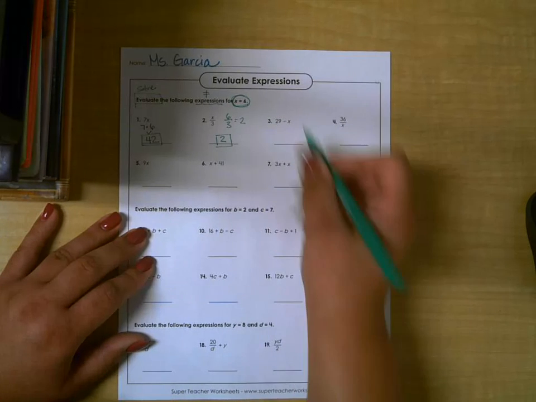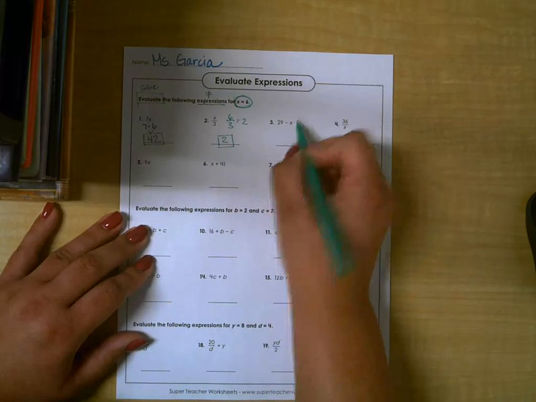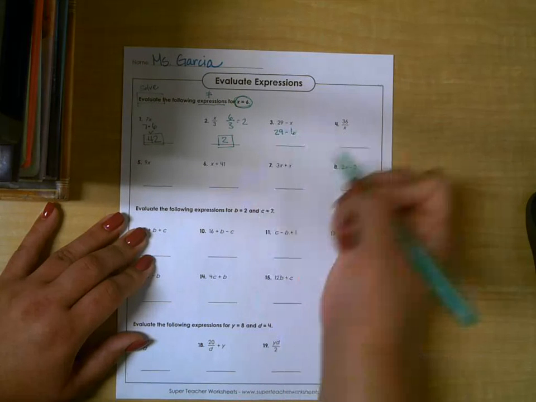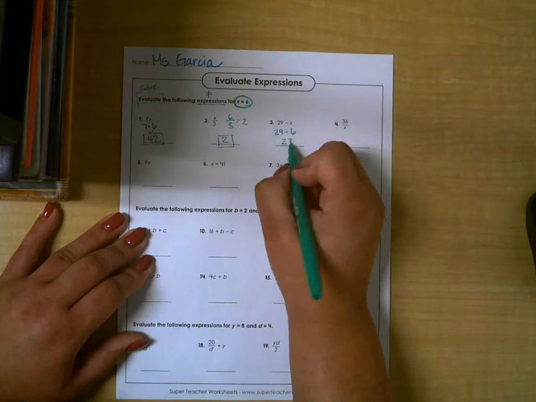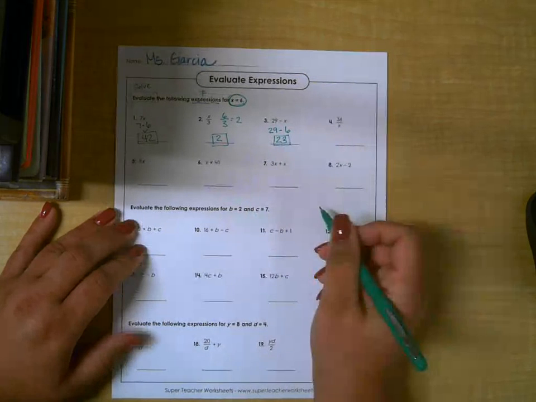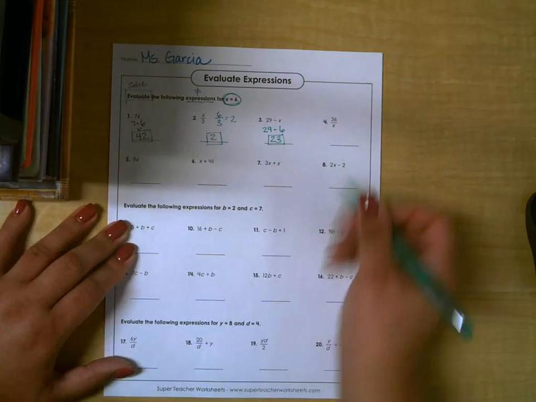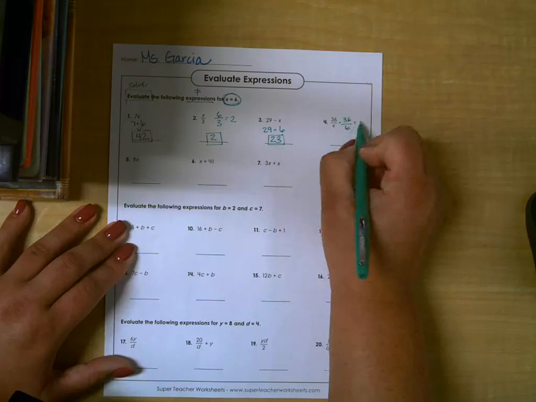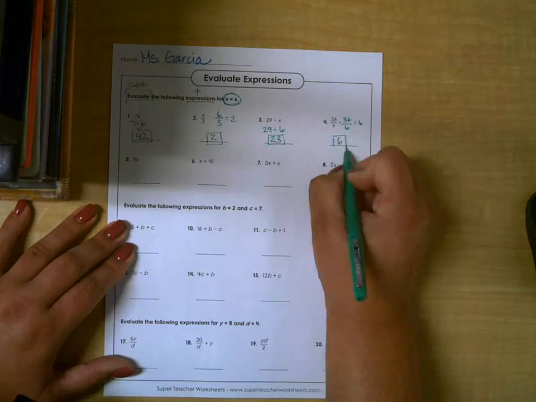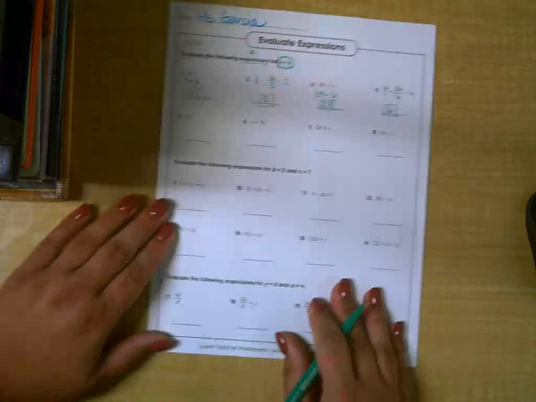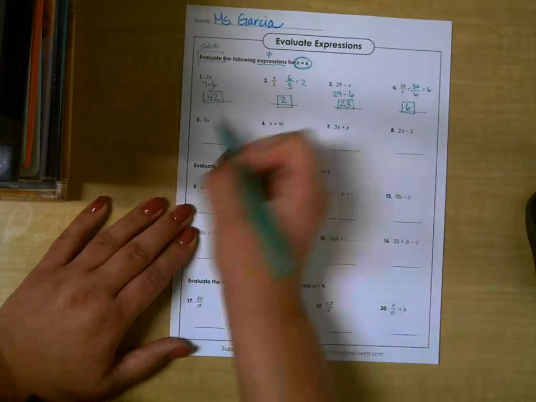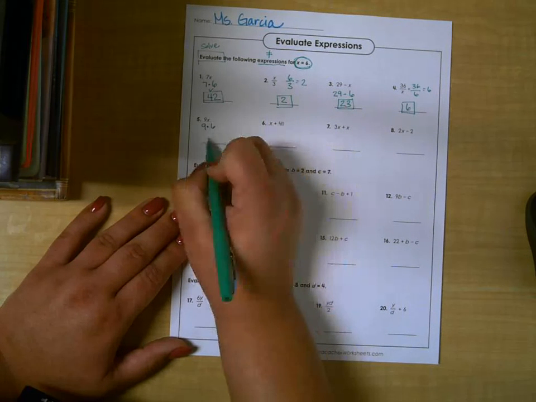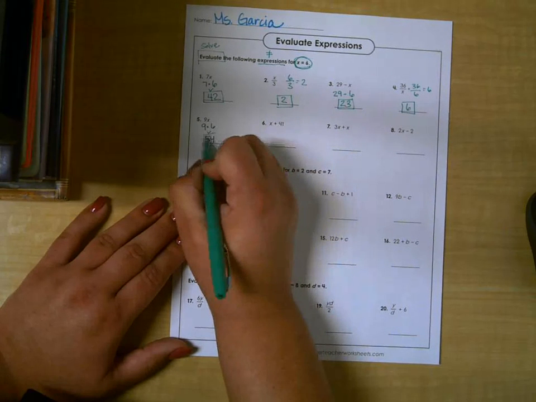For number 3, we have 29 minus x. X is 6, so that would be 29 minus 6. 29 minus 6 is 23. For number 4, we have 36 divided by x. So that means 36 divided by 6, which we know equals 6. Then we have 9x, which means 9 times x. So 9 times 6, which is 54.